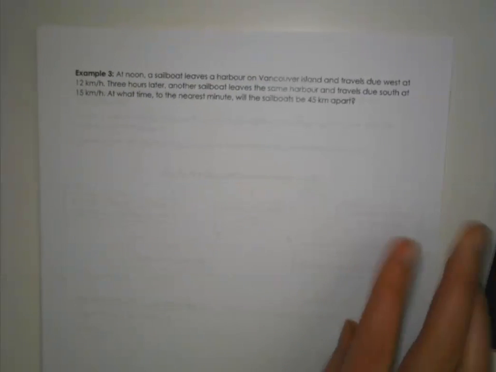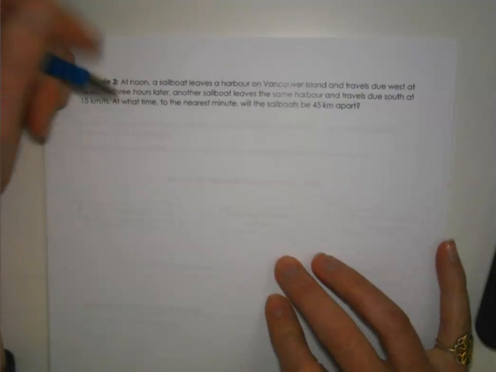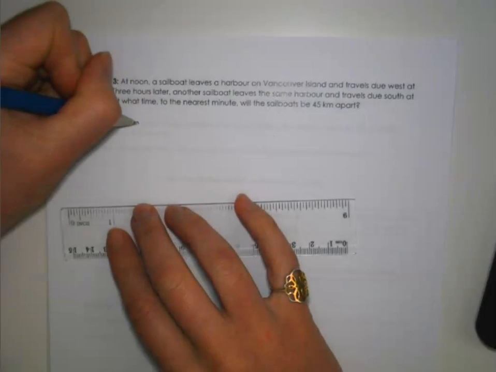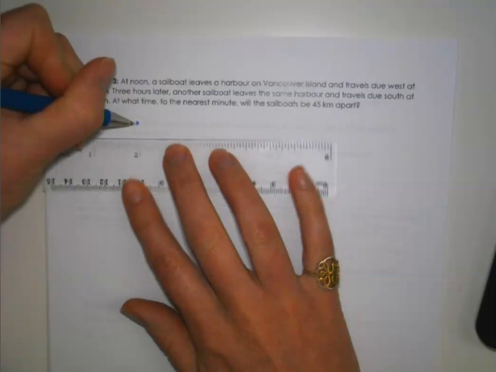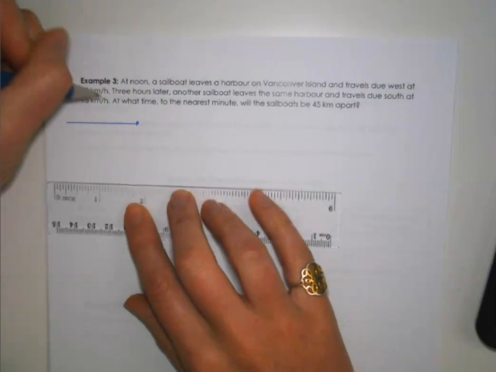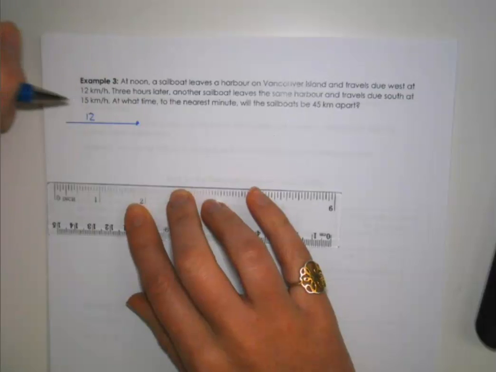All right. Last example of the unit. So at noon, a sailboat leaves a harbor on Vancouver Island and travels due west at 12 kilometers an hour. So again, I kind of like to start drawing these out right as I'm working. So let's say this is our harbor and they head due west. So they're going to go this direction and they're going out at 12 kilometers an hour.